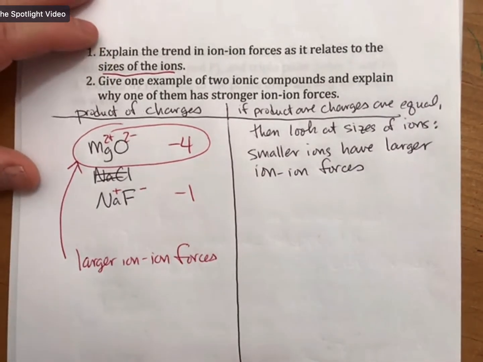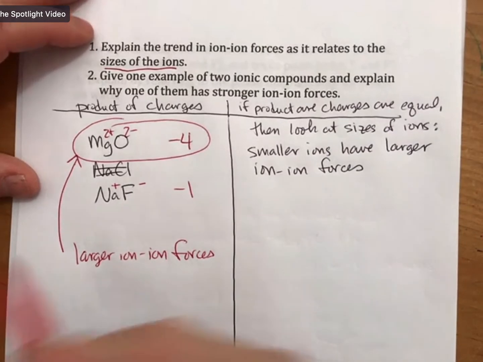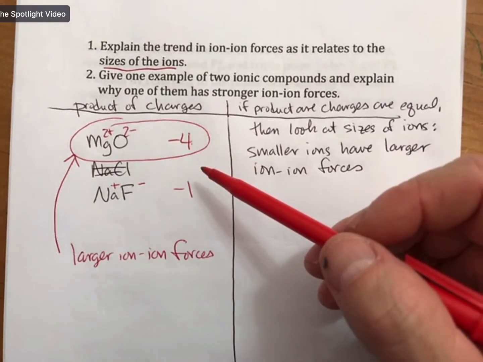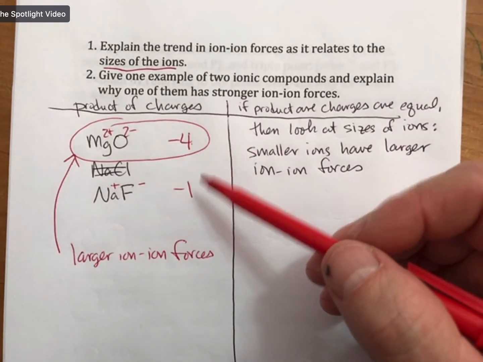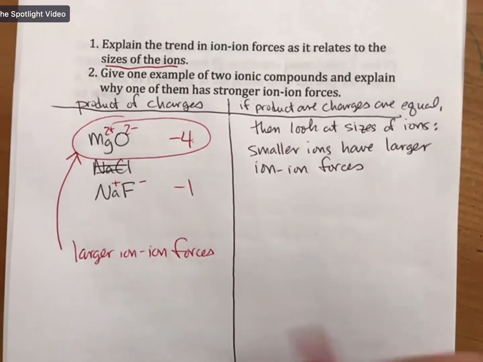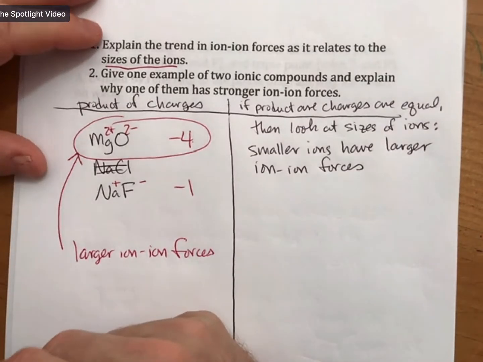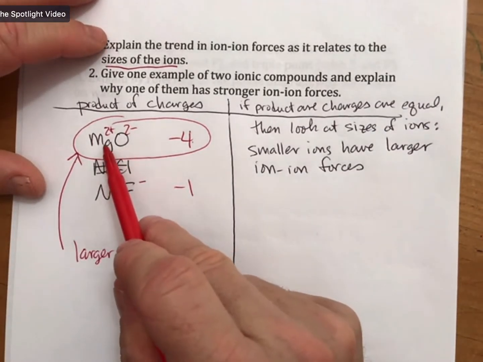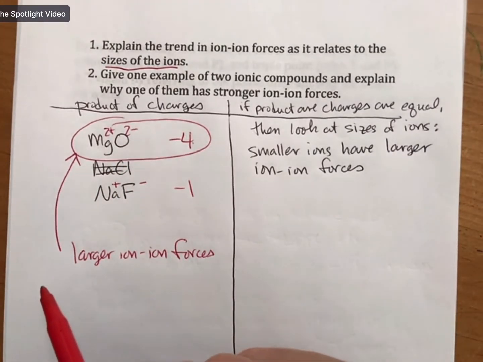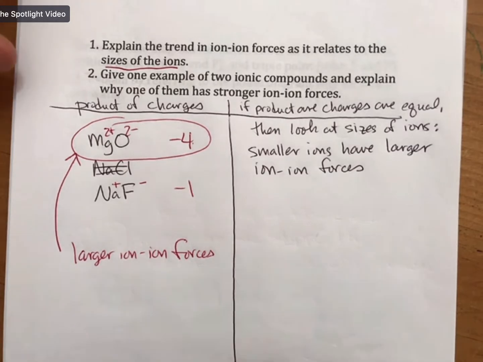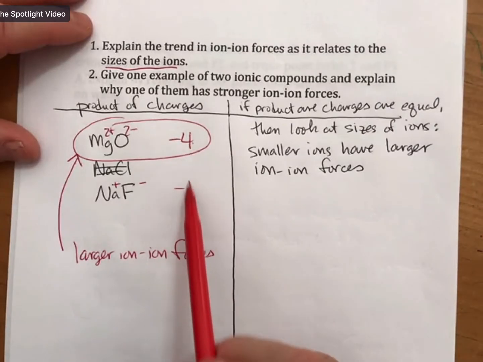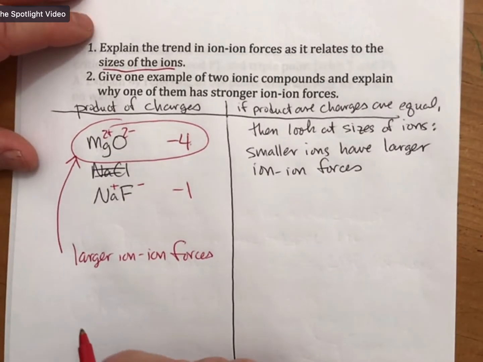It's also true, though it's not necessarily part of this class, that MgO has 4 times the ion-ion forces of sodium fluoride, and that's all related to Coulomb's law from physics class, because you're basically treating these as charges that attract each other. We don't have to know that for this course, but it is true that it's 4 times greater because the product of charges is 4 times greater.